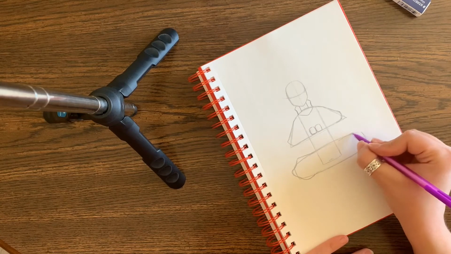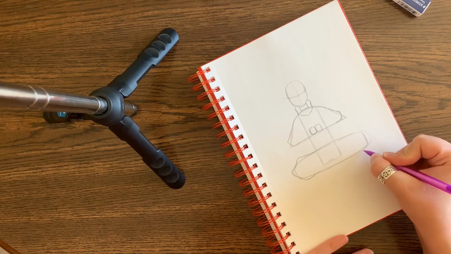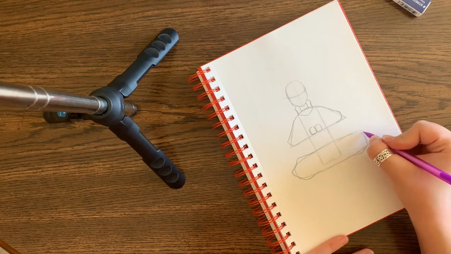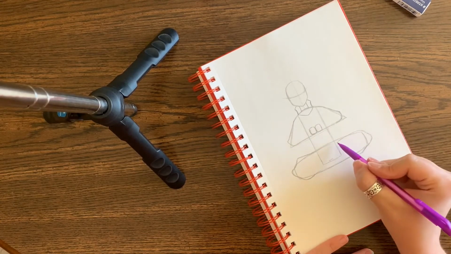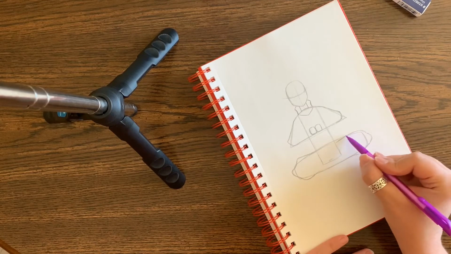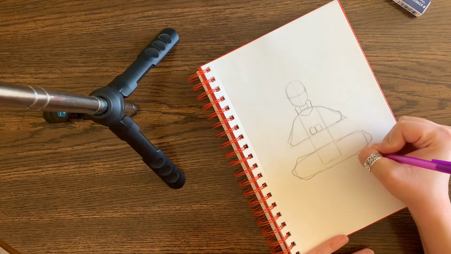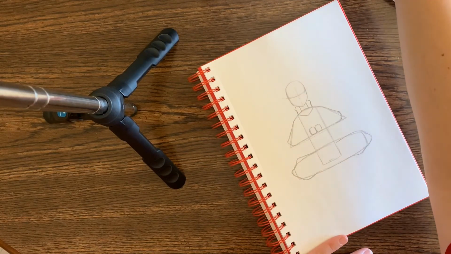And then a similar thing, but not completely symmetrical over here. And there we're starting to get a sense of what his clothes are going to look like. All right.